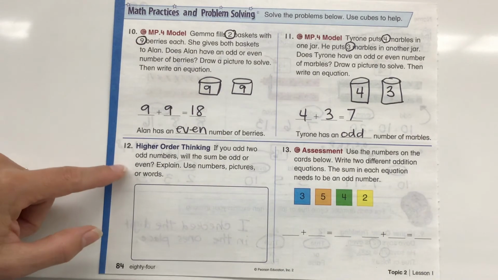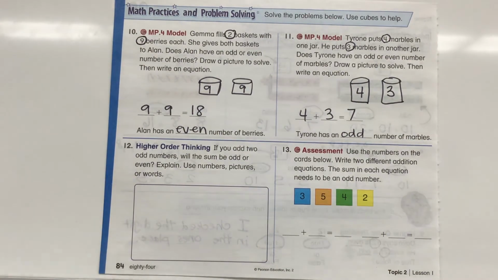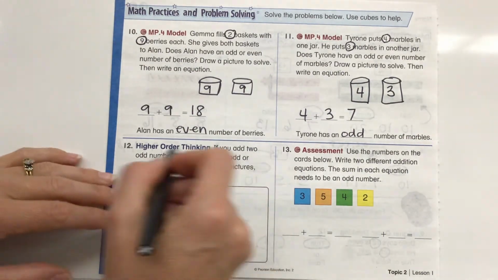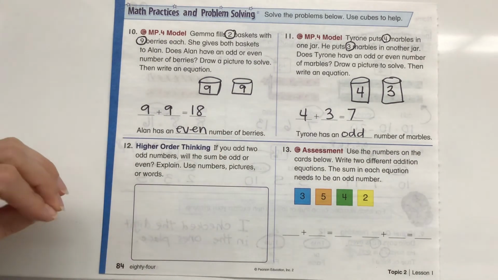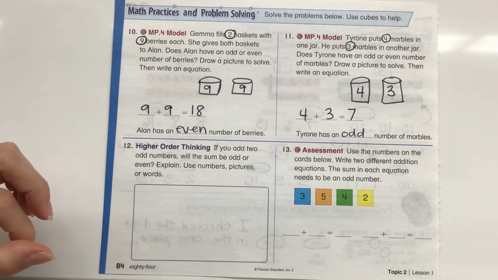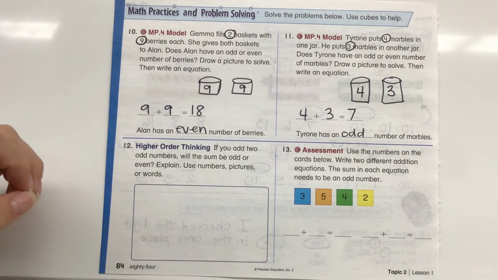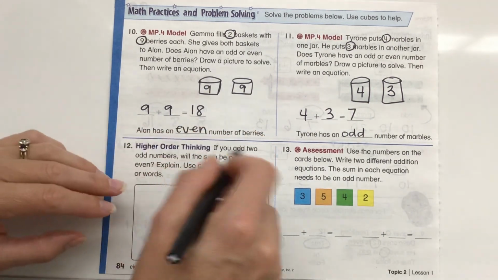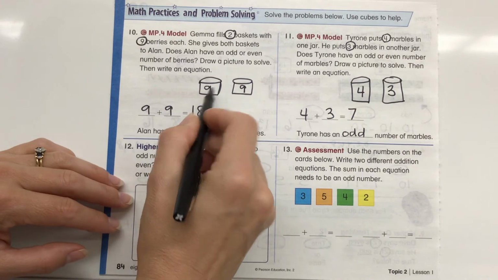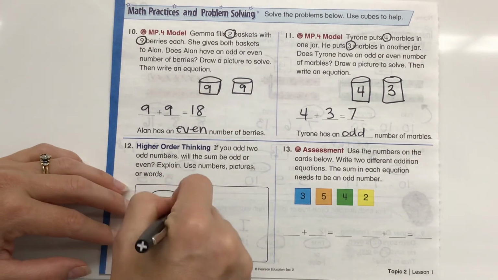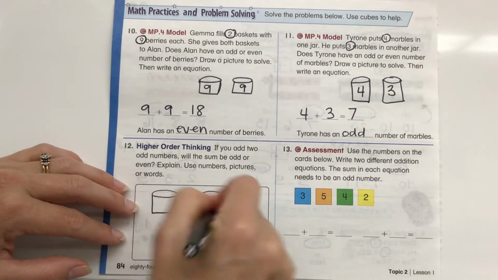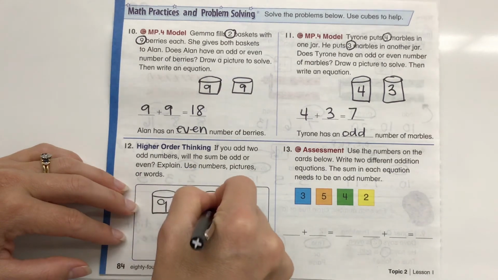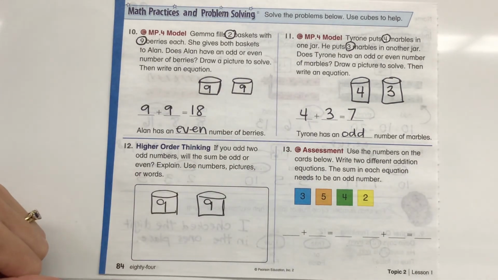Okay, higher order thinking. This is our brain exercise for today. If you add 2 odd numbers, will the sum be odd or even? Explain. All right, this is so interesting. You ready for this? Okay, these are 2 odd numbers, right? I'm going to use our example from here. 9 is an odd number and 9 is an odd number, correct?